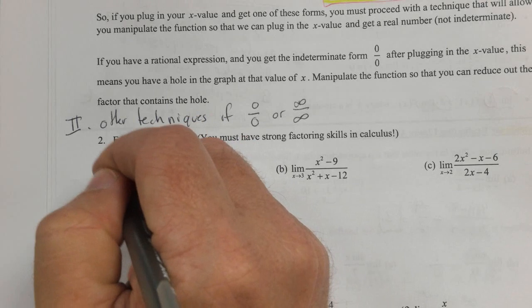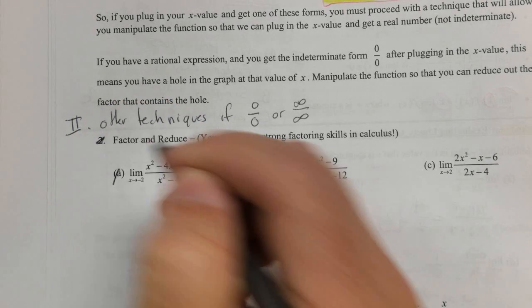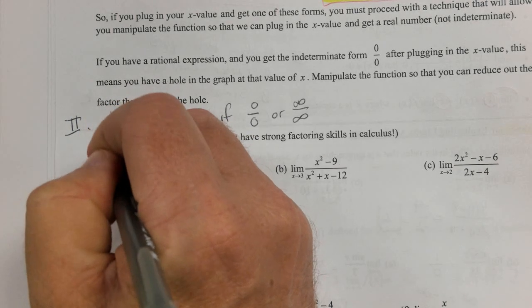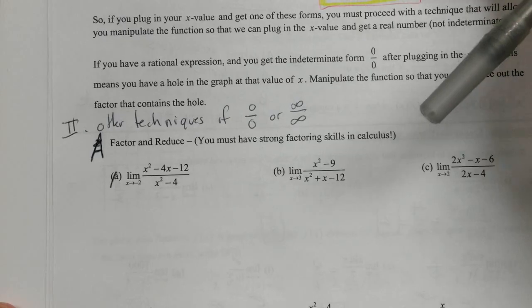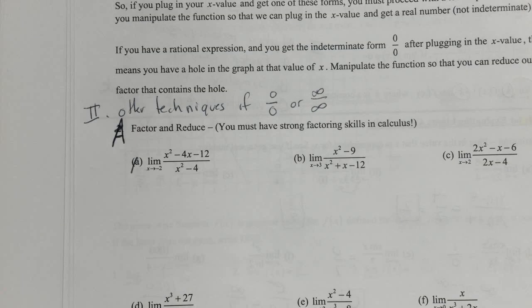So I'm going to call this, just redoing the notes here, this is not Roman numeral, that's letter A. Factor and reduce is one of the options. And I don't really want to do all of these, so let's see. We'll do a couple.